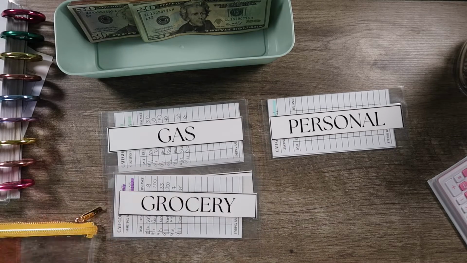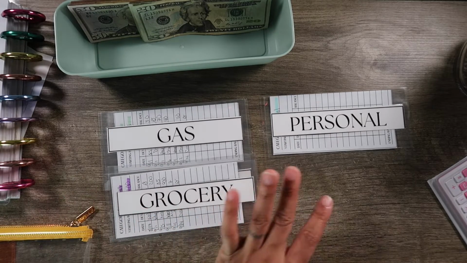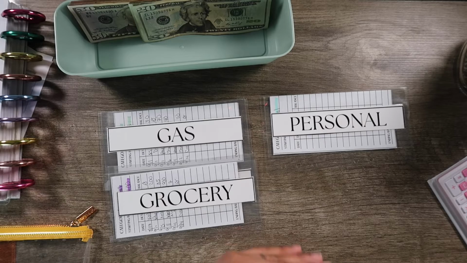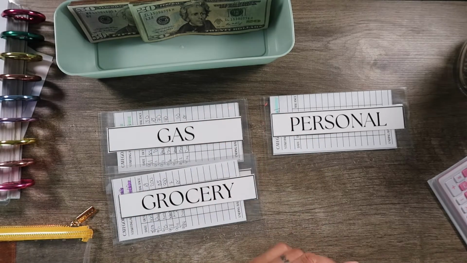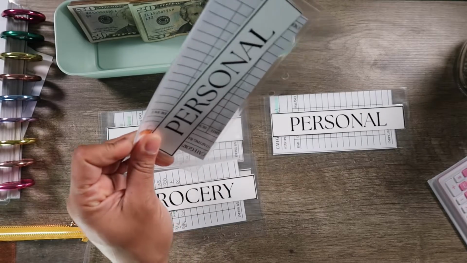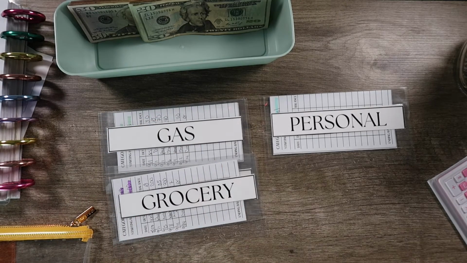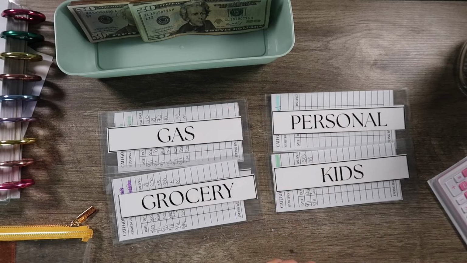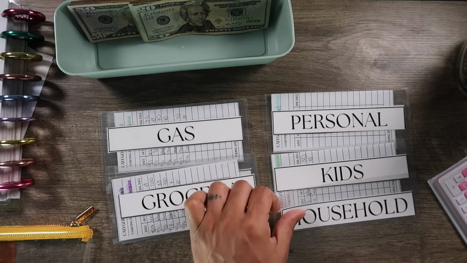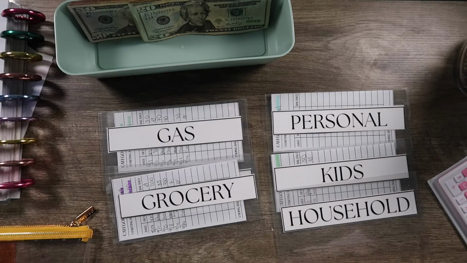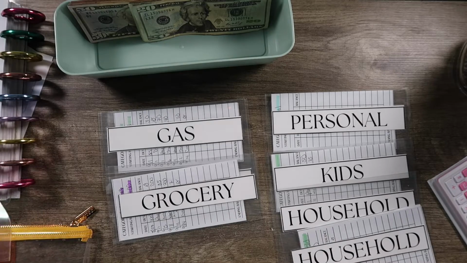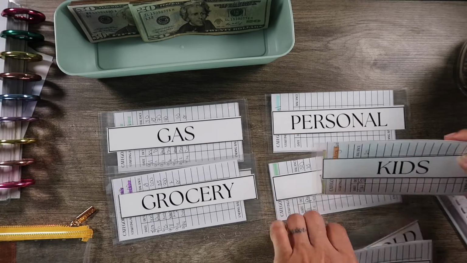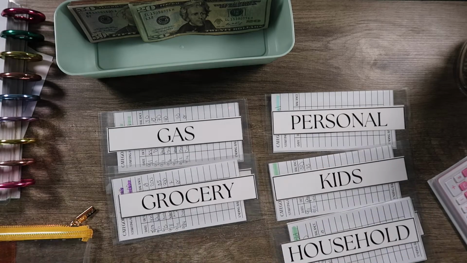Other groceries. So if you don't know, the way I do it is I break it down by the weeks within the pay period. I get paid every 2 weeks, so I have 2 envelopes per item. And this is the sinking fund envelope. And I have kids. I have household. Coupons, a little bit over here. Household. And kids. Oh, kids sinking fund.